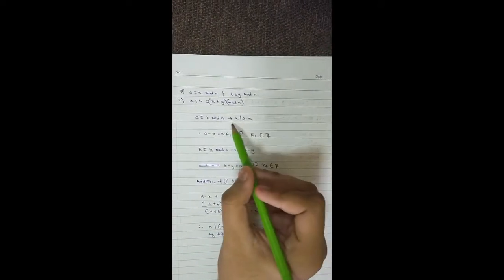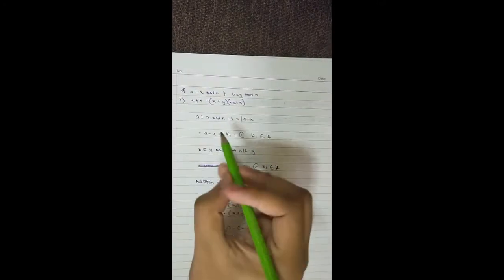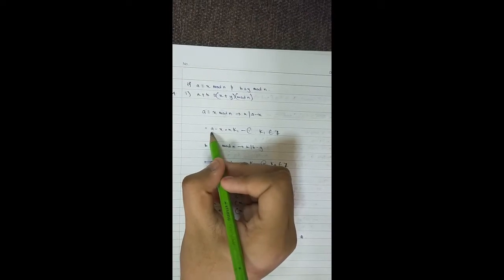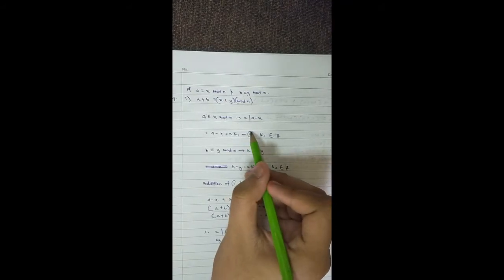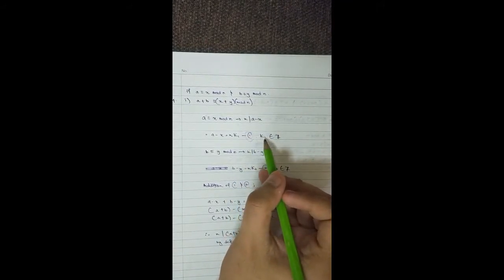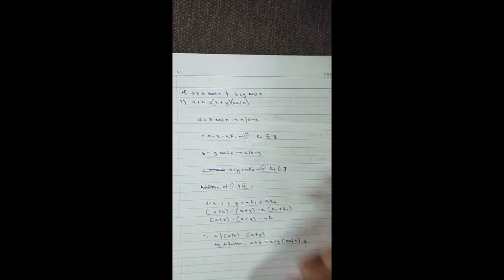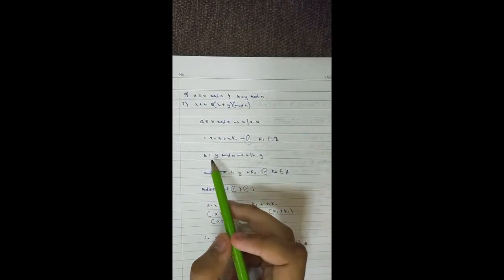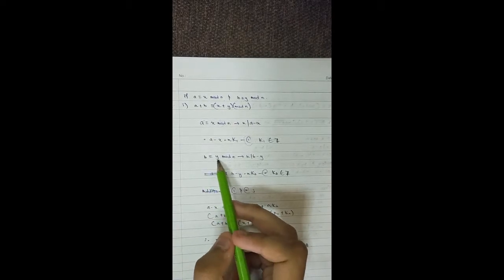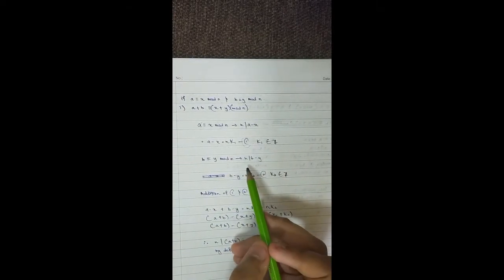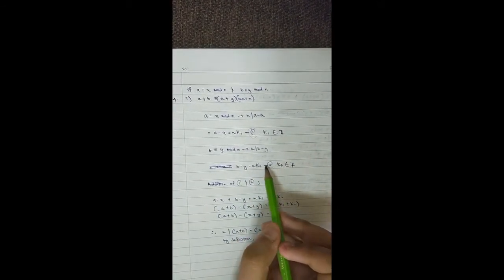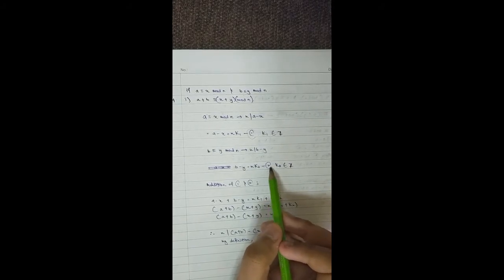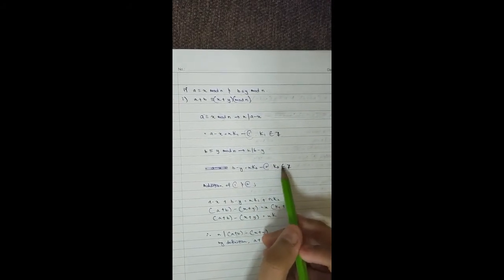By using the definition of mod, we can turn it into A minus X equals N times K1. This is the first statement, where K1 is any integer. For the next one, B congruent to Y mod N, by using the definition of mod, we get B minus Y equals N K2, which is statement 2. We can state that K2 is any integer.